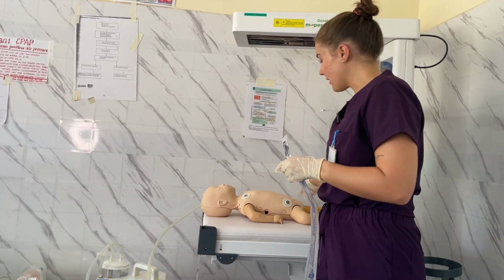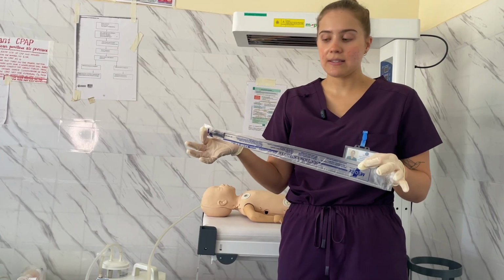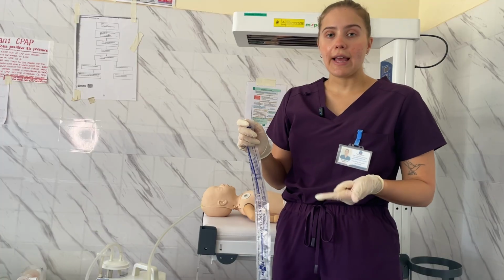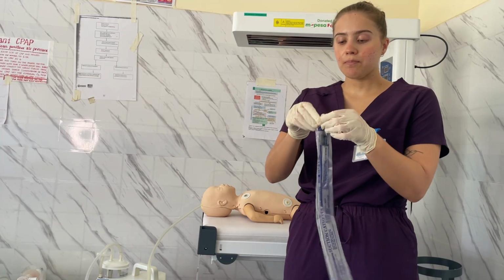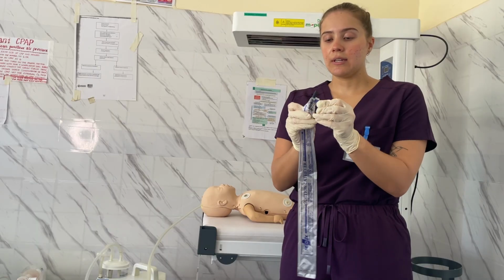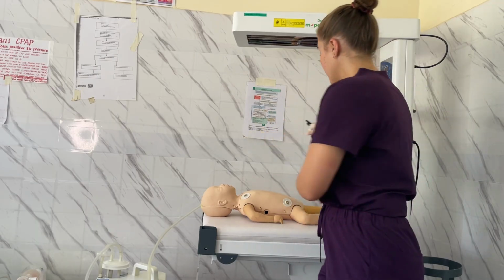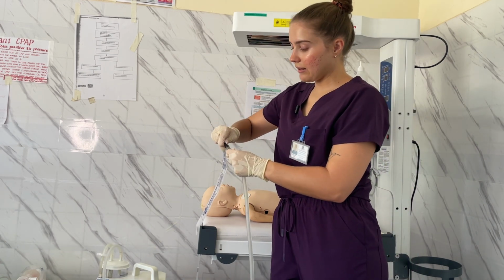I'll place right here. And then you have the actual suction catheter that comes in different sizes. So you might need to suction at a delivery or in the NBU, but again, only if necessary. So you have your suction catheter. You'll just open it here. And this area is what connects to the suction tube here. So I'll connect it like that.